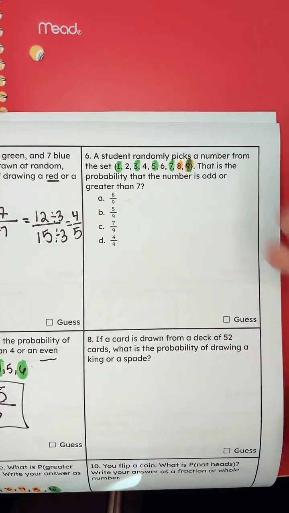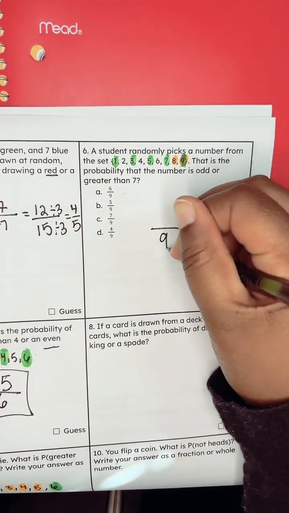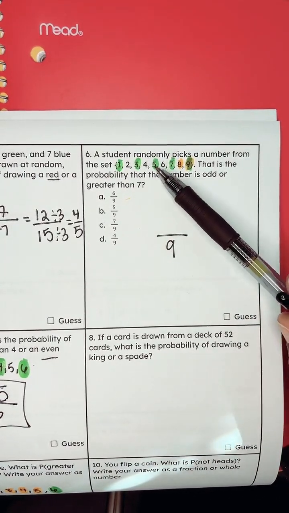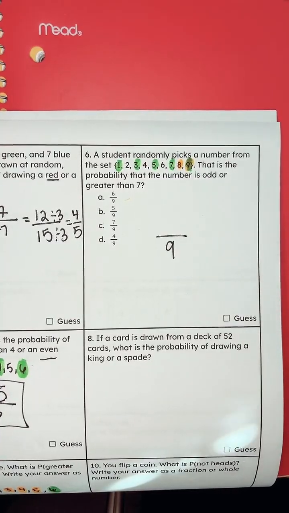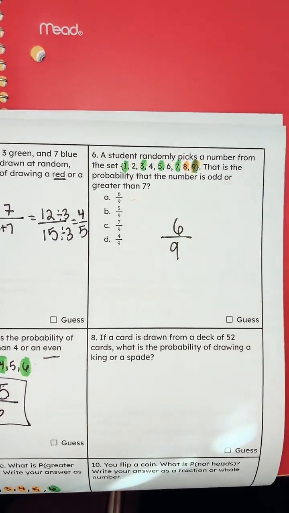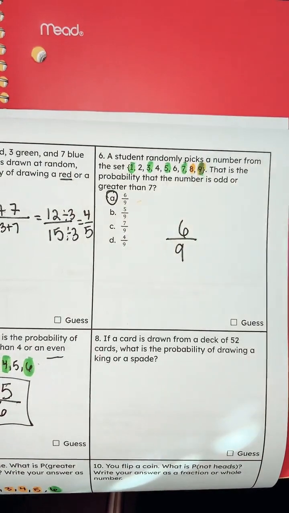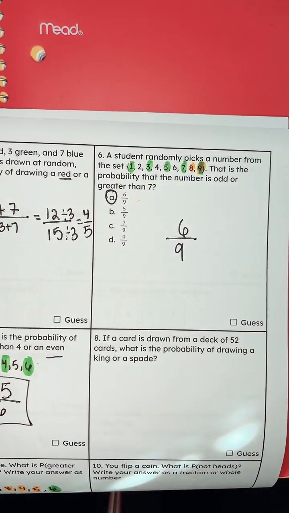So now we know the total is going to be 9. Now let's count our highlighted. 1, 2, 3, 4, 5, 6. 6/9 is our answer. Any questions on that one?